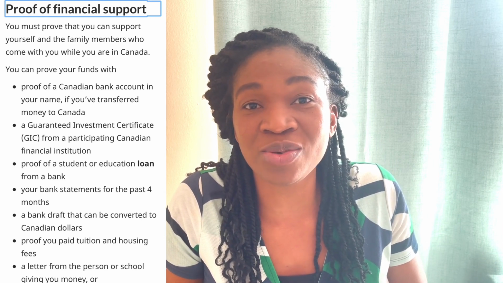So let's say I have a car, and the value of that car is about 10,000 Canadian dollars, right? I haven't sold the car yet, but I have all the documentation of the car in my name. In my visa application, as part of my proof of funds, I can say that I have this car which is valued at this amount of money in Canadian dollars. So I have this car whose value is 10,000 Canadian dollars.